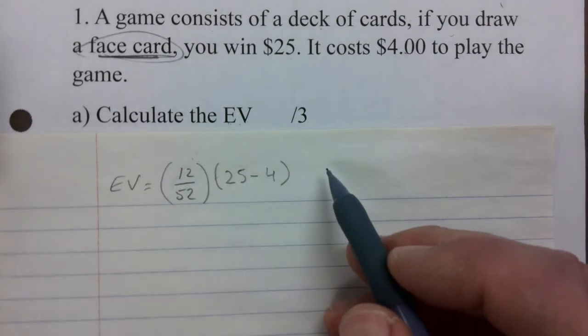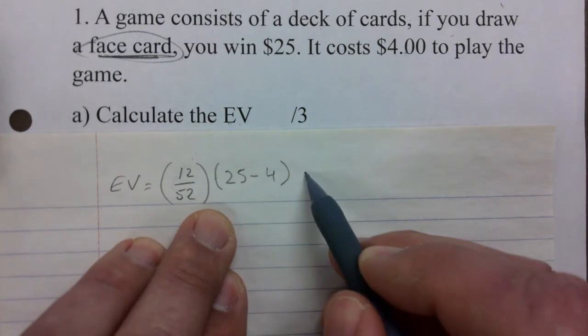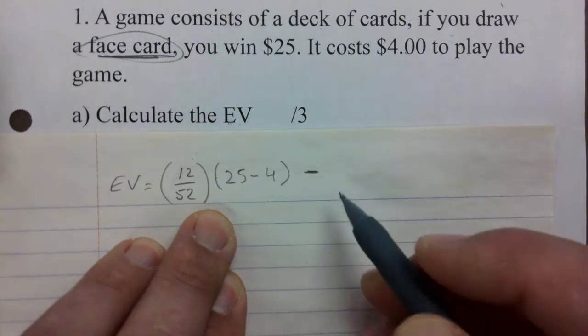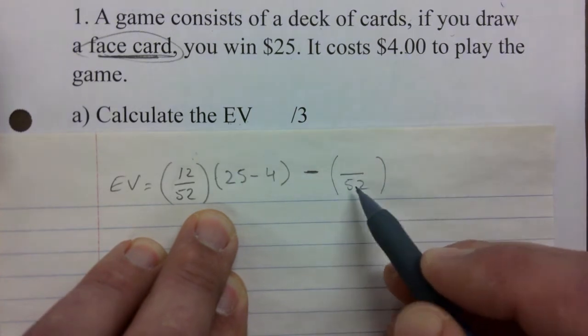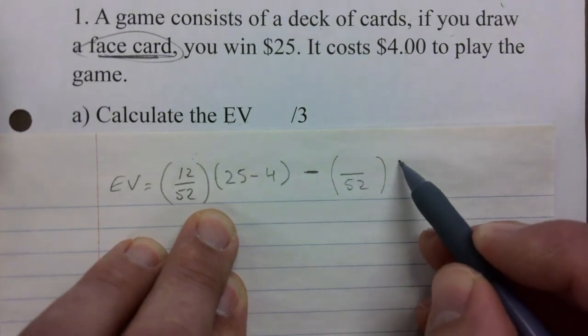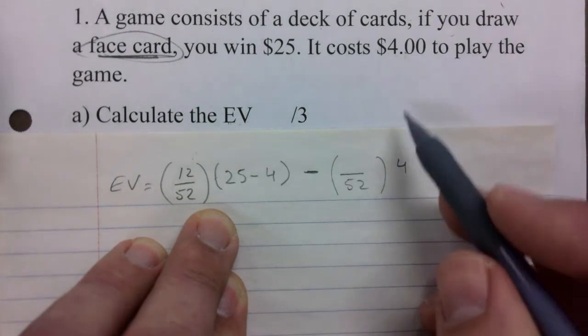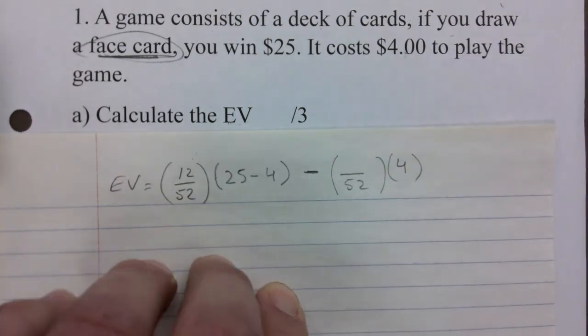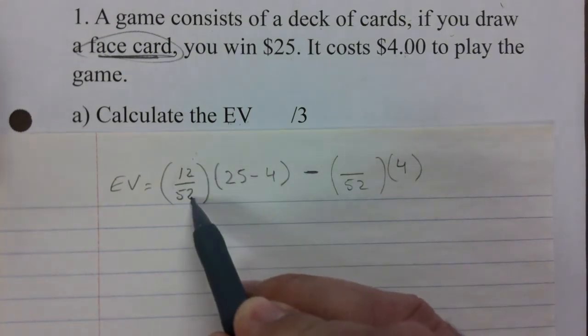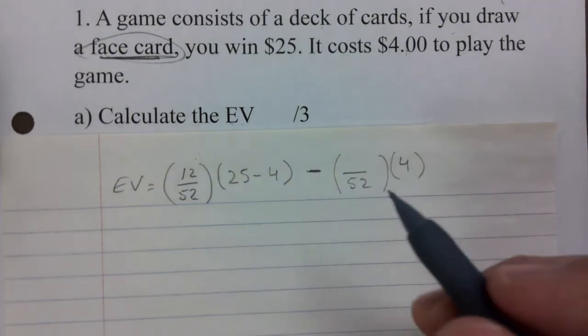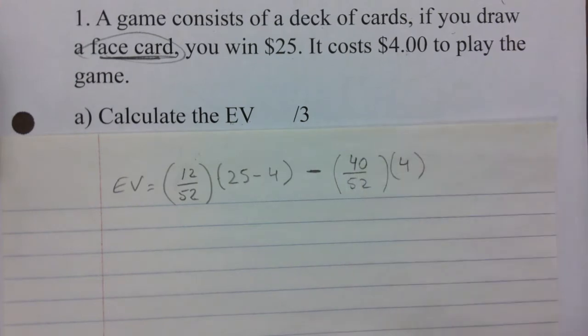In this case, that's the only way of winning. So as soon as you have that, you go minus, right? And then you have to figure out the probability of losing. And in that case, you would lose the $4 that you paid to play. And so if 12 out of 52 are winning cards in a deck of cards, then that would be 40 out of 52 ways of losing.